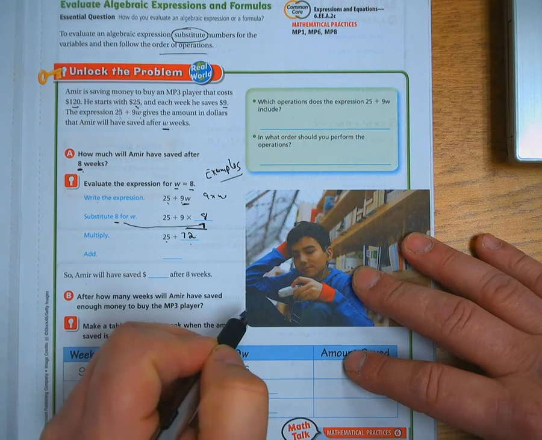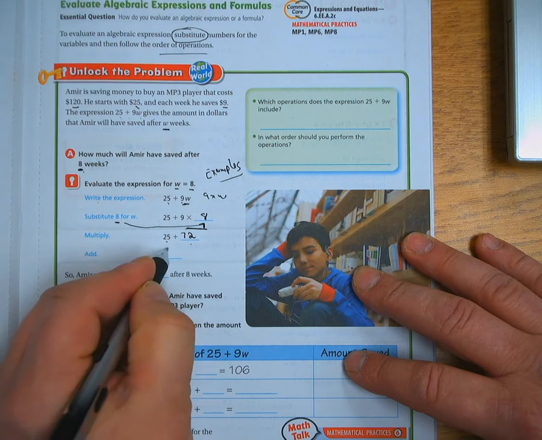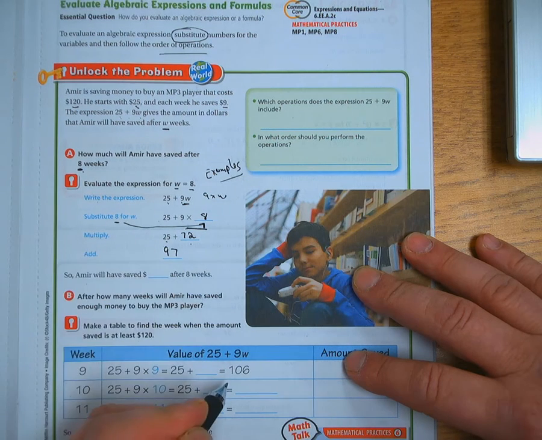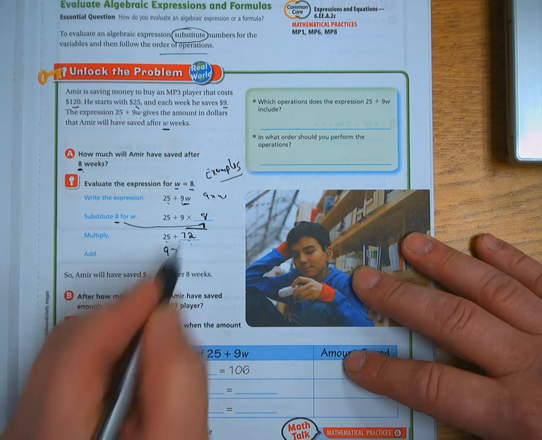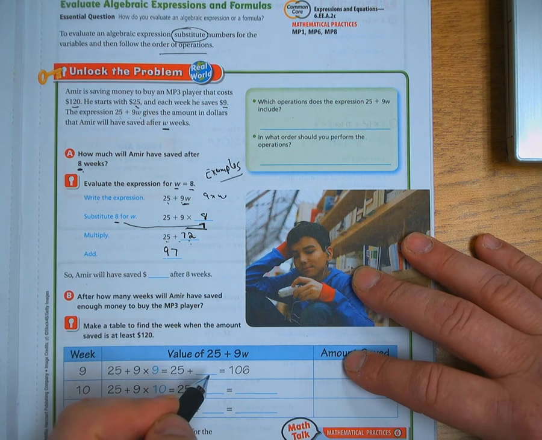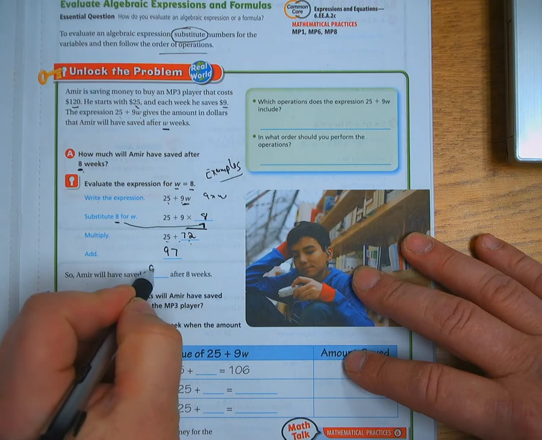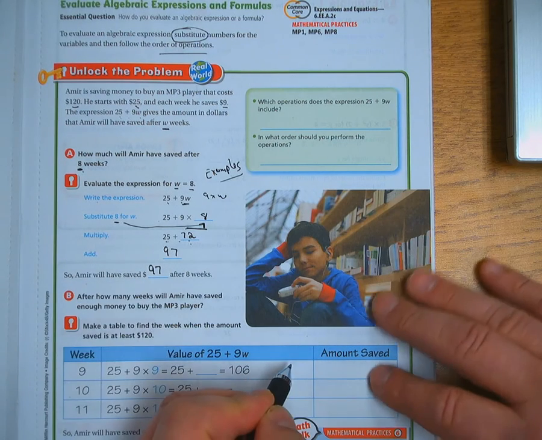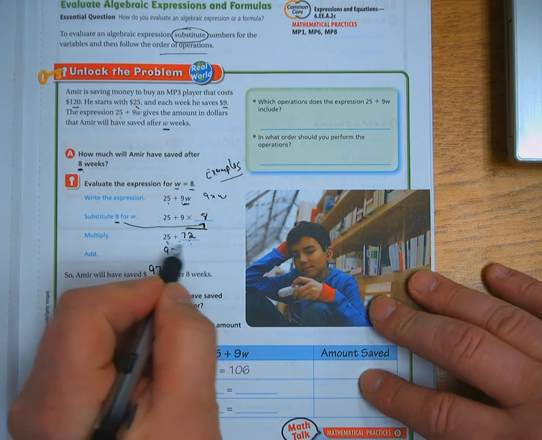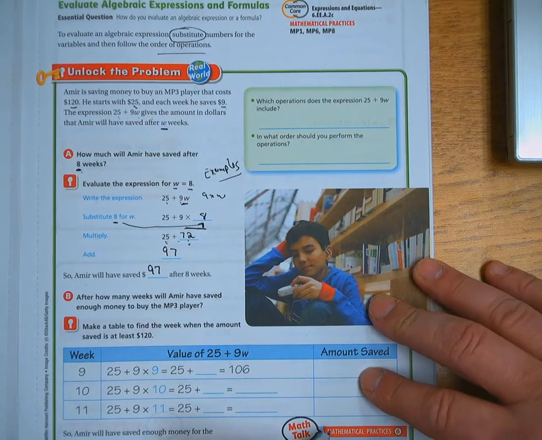Then I follow up with addition: 25 plus 72 is 97. So Amir will have saved $97 after 8 weeks. What he started with and how much he saved over those weeks.